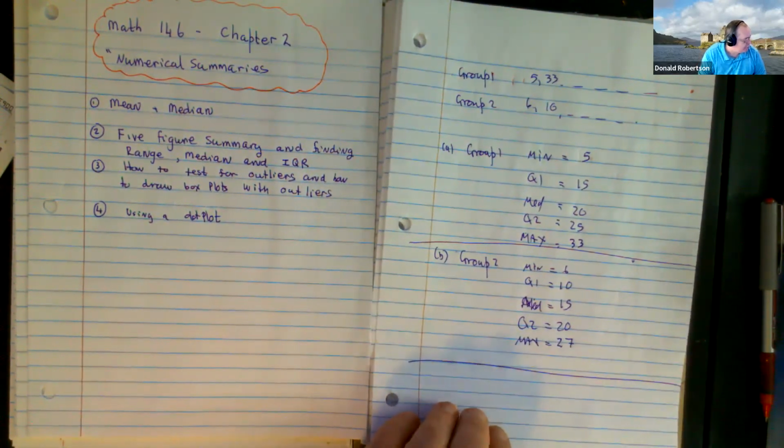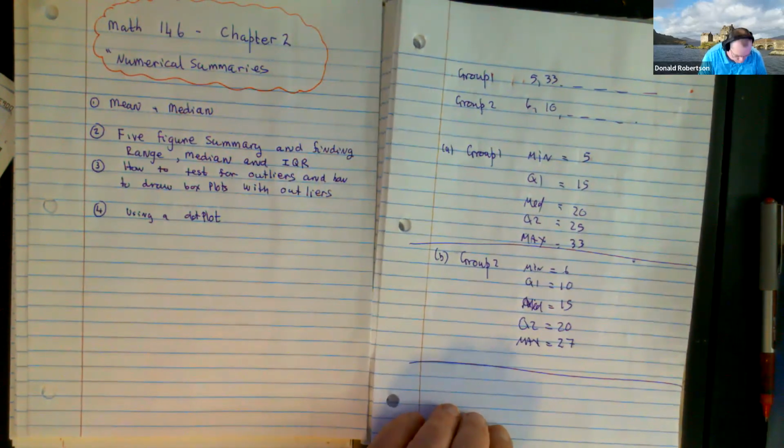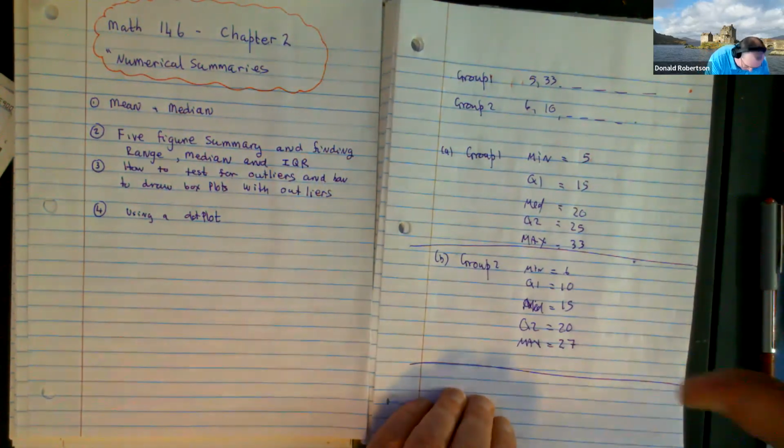What we're now going to do is do a combined box plot. So you do one line, and where this pen is, you do the first one, group one, and where this pen is, you do the second one. Now, to be able to draw a box plot from each of these, you need to know what the smallest number is in both, it's 5, and you need to know the biggest is 33.